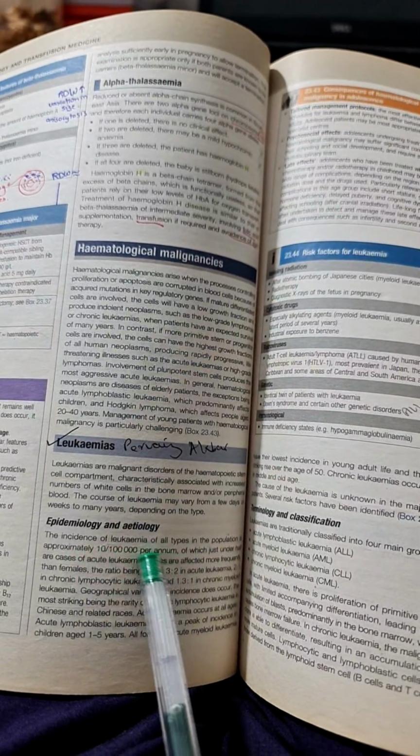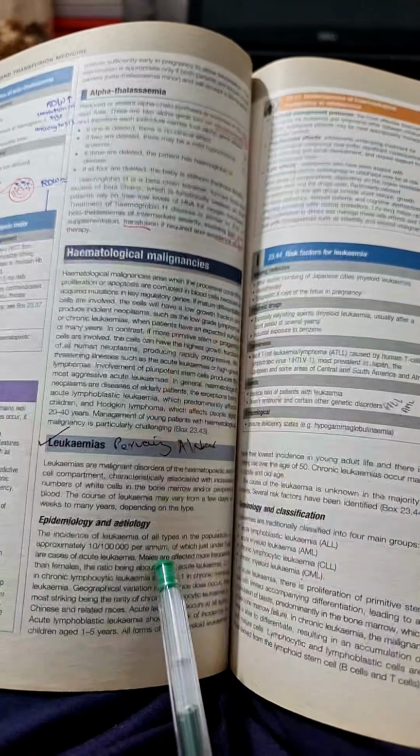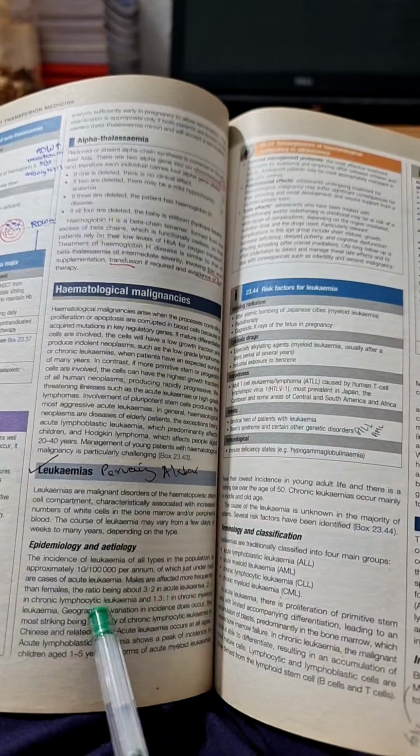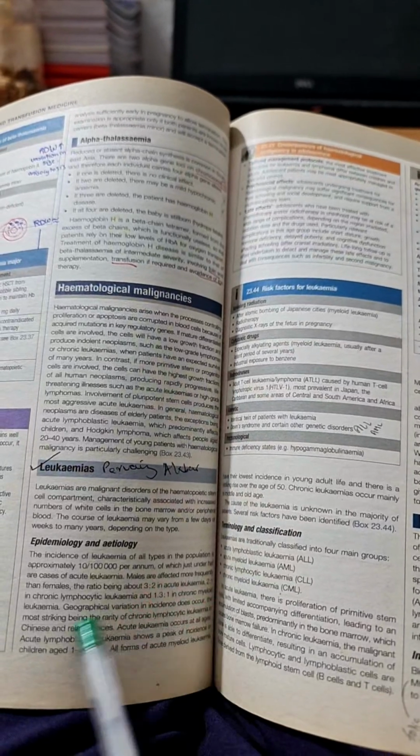Epidemiology and etiology: the incidence of leukemia of all types in the population is 10 per 100,000 per annum, of which just under half are the acute leukemias. Males are affected more frequently than females, the ratio being about 2:3 in acute leukemia and 2:1 in chronic lymphocytic leukemia. So males are more frequently affected than females.